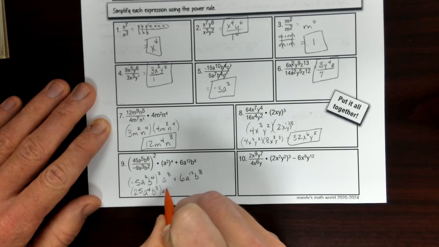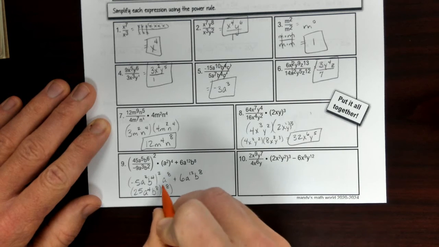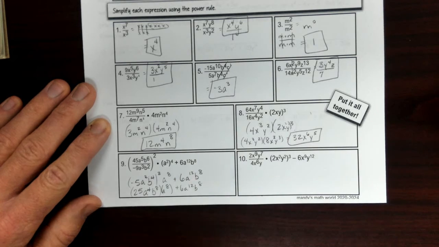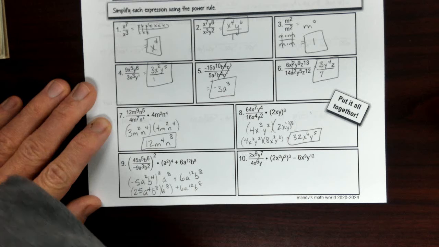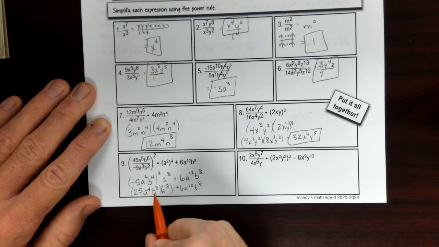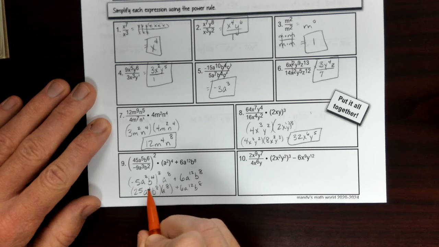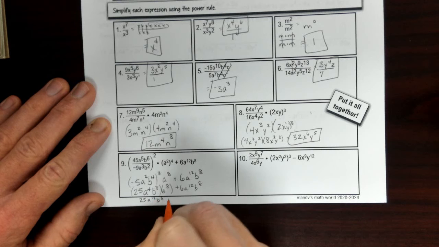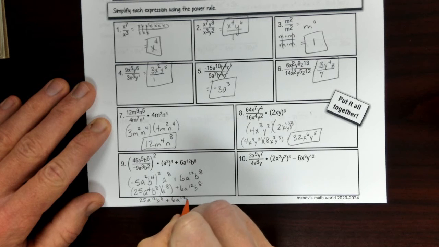And that's times a to the 8th plus 6a to the 12th, b to the 8th. So we've got 25, a to the 4th, b to the 8th. We're going to multiply by a to the 8th. So product of powers is going to give me 8 plus 4 is 12. So 25, a to the 12th, b to the 8th, plus 6a to the 12th, b to the 8th.